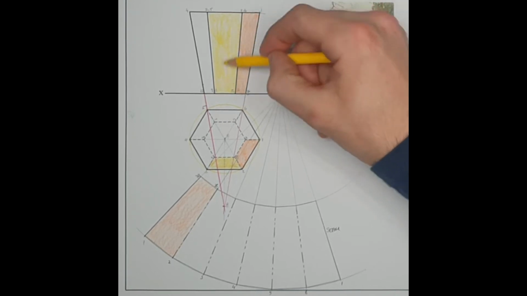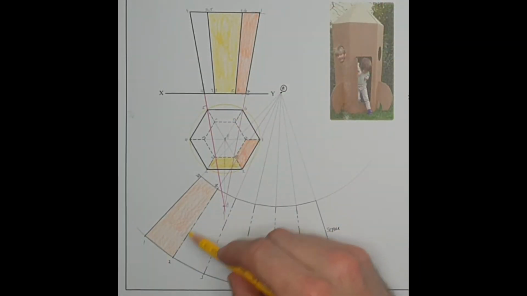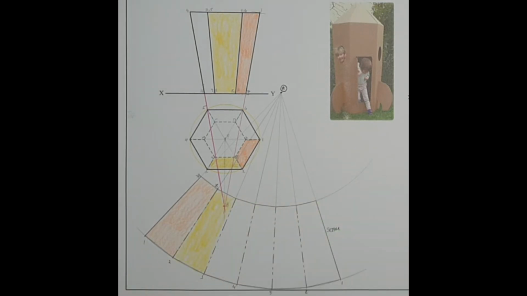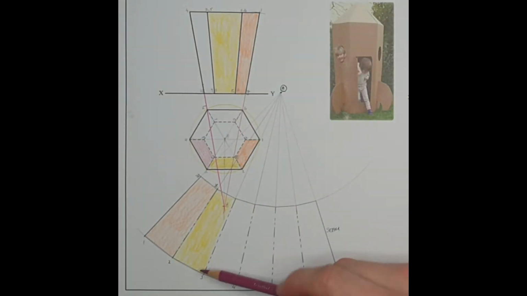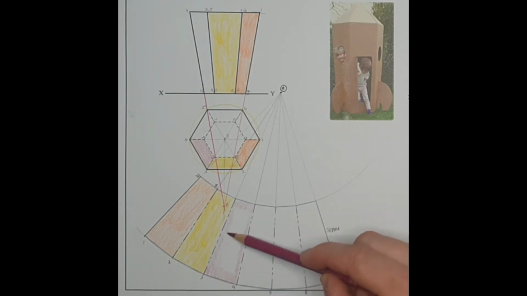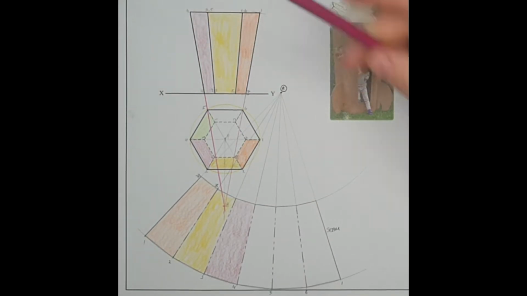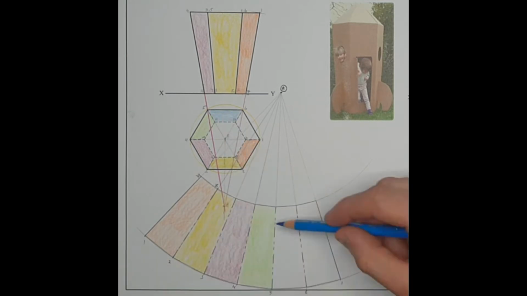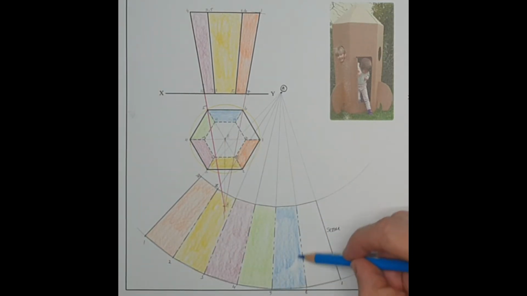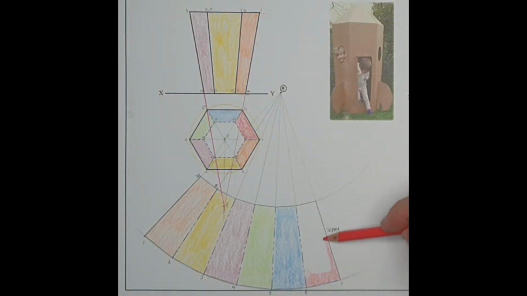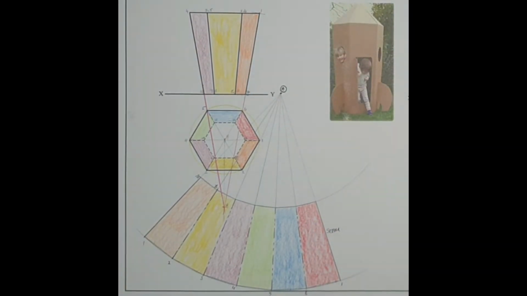Because as we look down on plan we're seeing the inside, and as we look up at the elevation we're seeing the outside of the surfaces. And there we go, that's this next one finished.